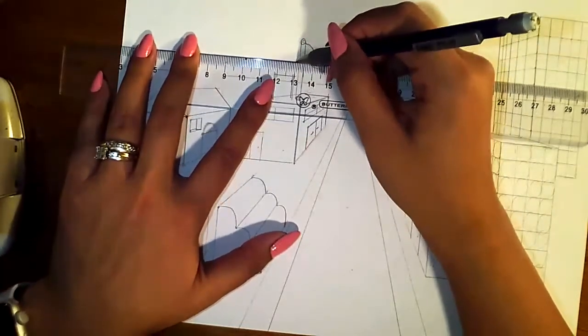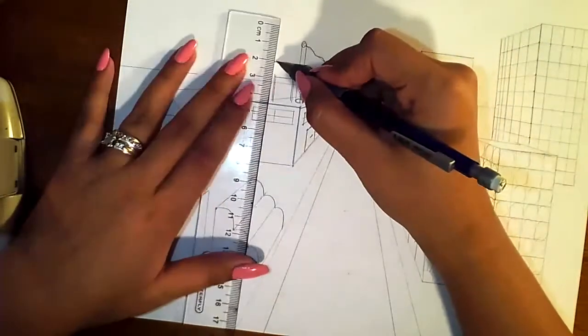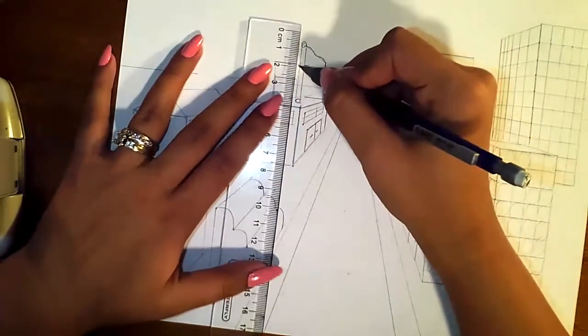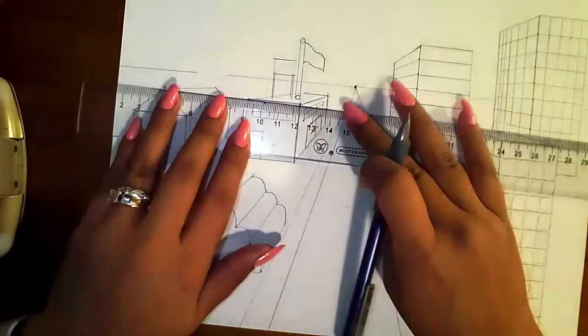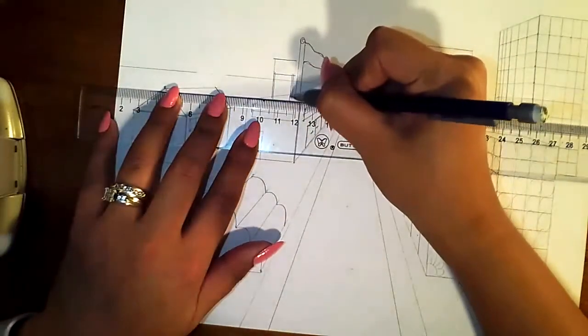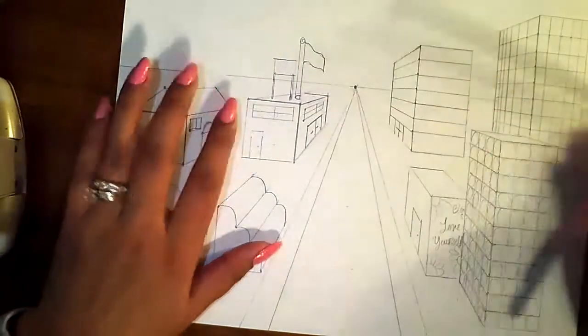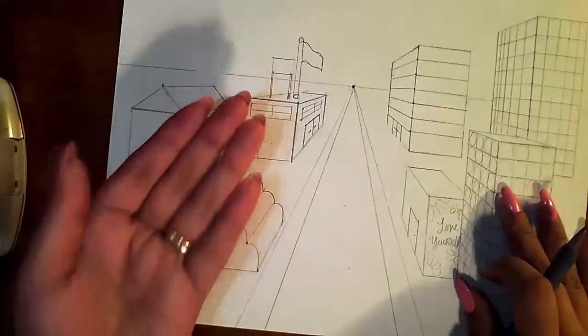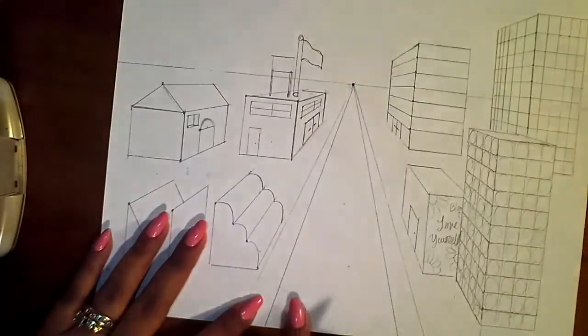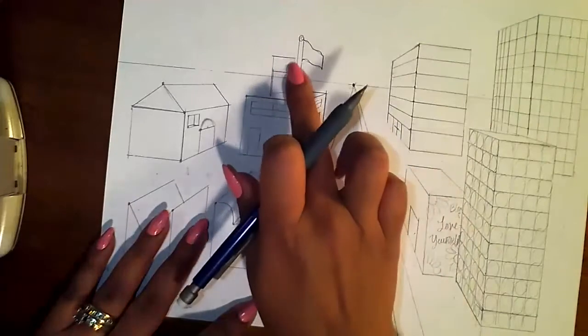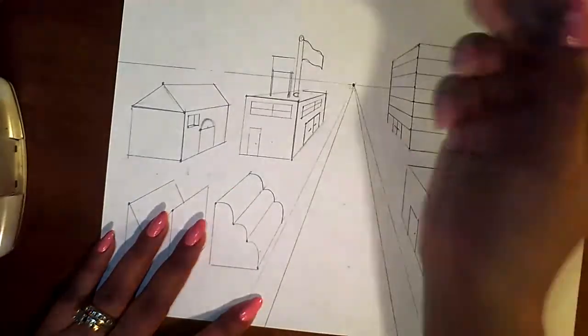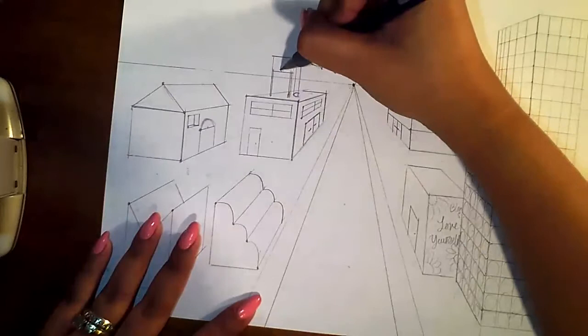And this one is not going to be in perspective, okay? So this one is going to be facing the cars. So the people that are driving this way will be able to see this flag or this sign. So right here on this sign, we're going to draw a hand hug.